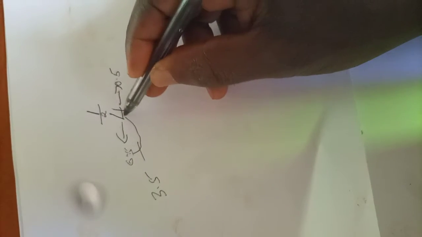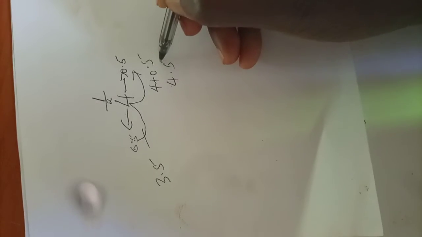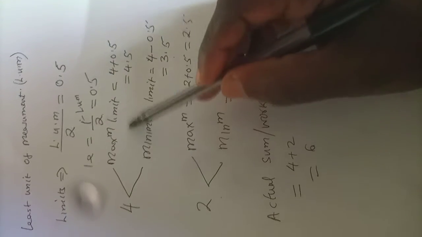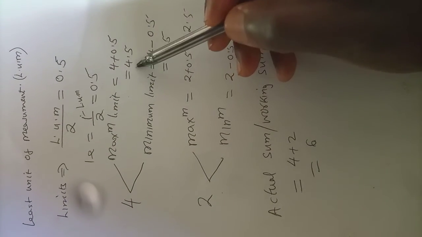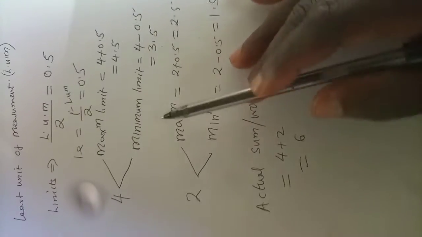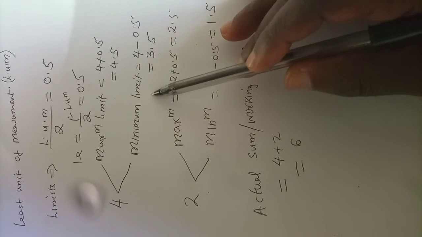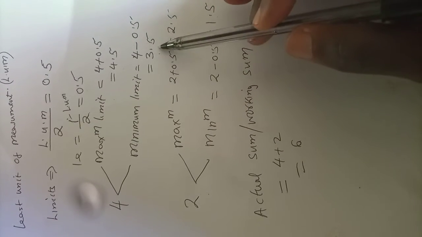And for the upper limit, we add 4 plus 0.5 and get 4.5. So the maximum limit will be 4 plus 0.5, which is 4.5. The minimum, or lower limit, will be 4 minus 0.5, which is 3.5.